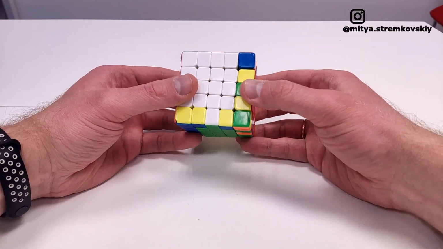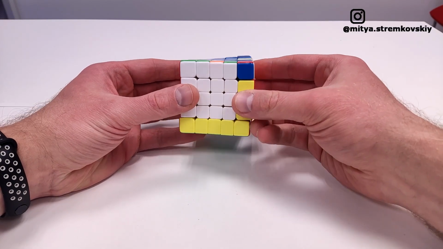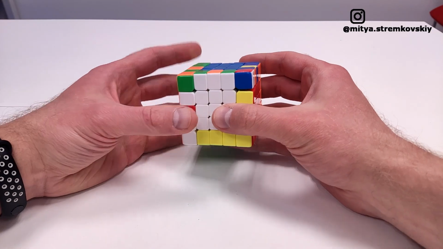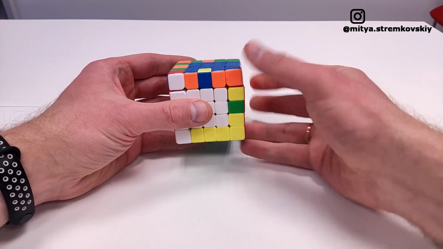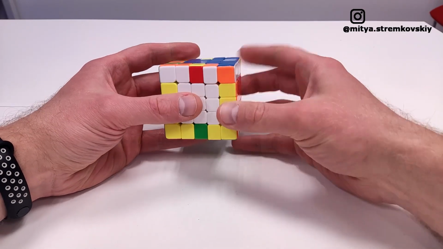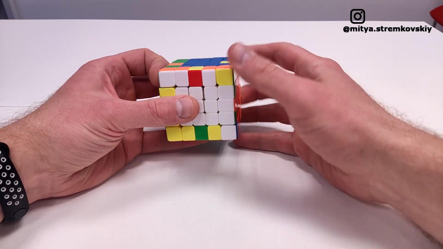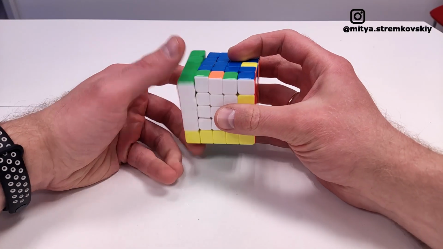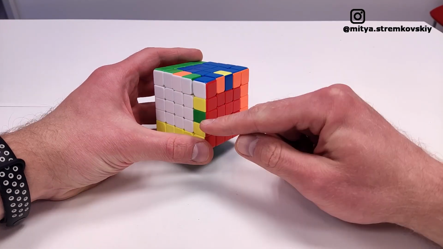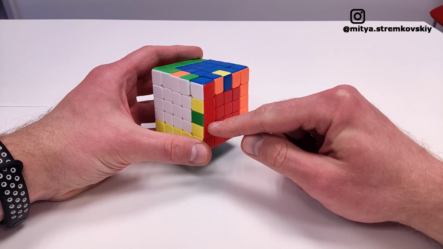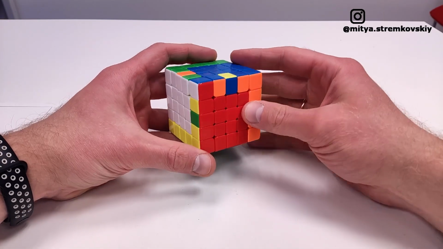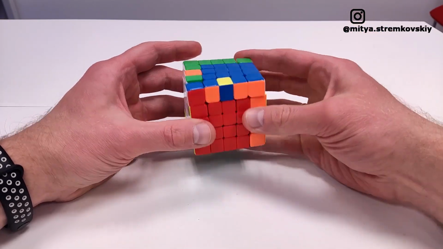Okay, and I will finish moving this star. I will twist that corner. The last thing, I will probably move 3 pieces so they will match their centers. I will move them counterclockwise. This, that and that.